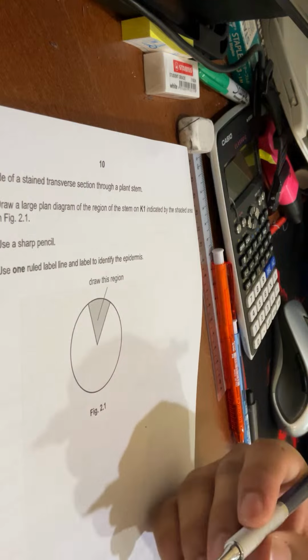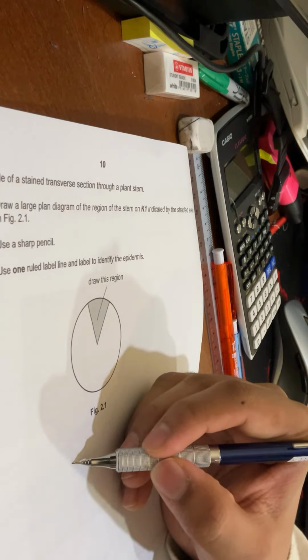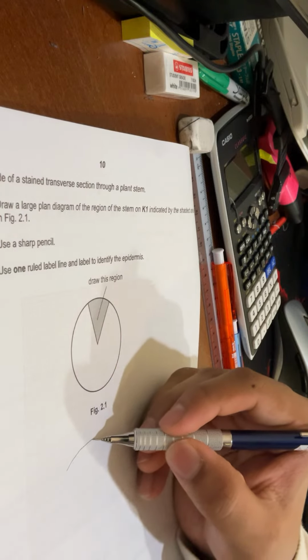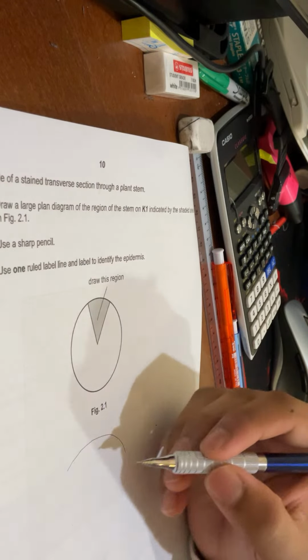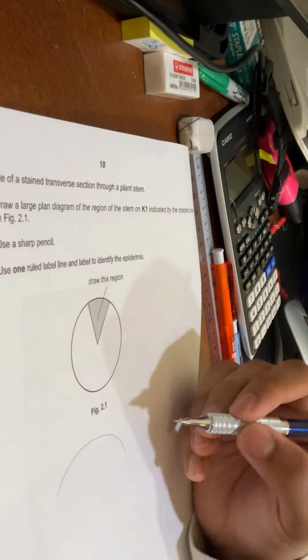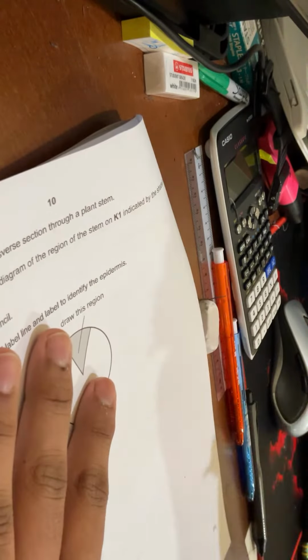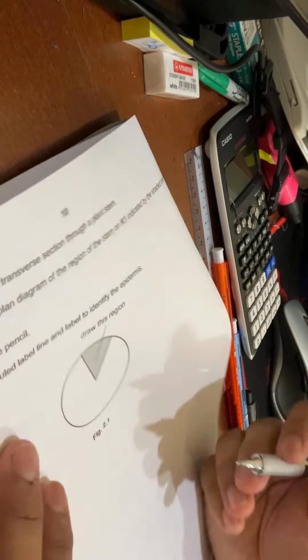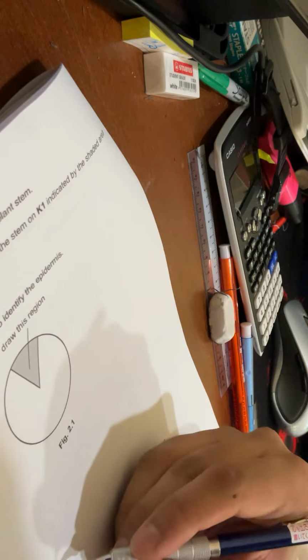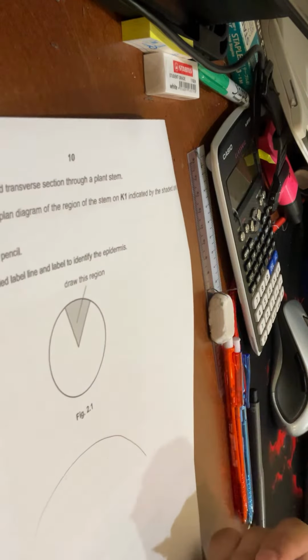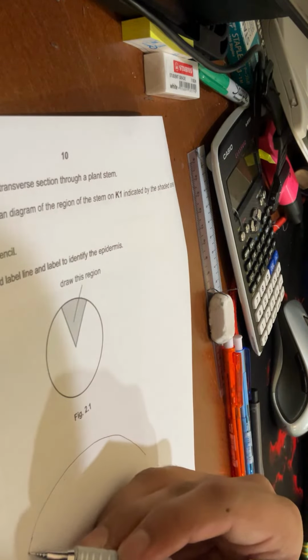Okay, first off, we're drawing a line like this, like that, yeah, like that. See, again, this is one of the examples I was mentioning. It's way too small, so make it bigger so that you have less chance of getting it wrong for stupid reasons. So you got this done and that done.